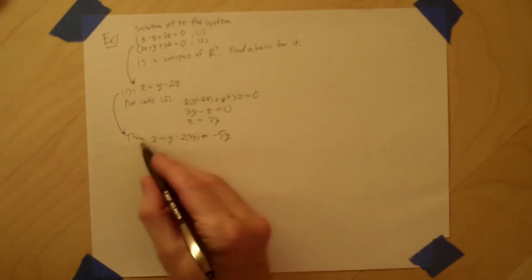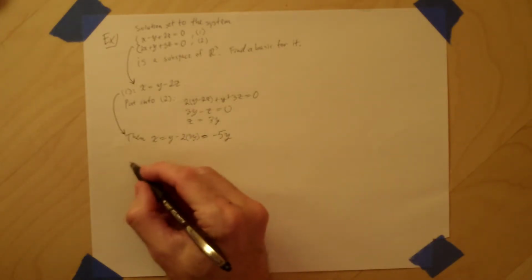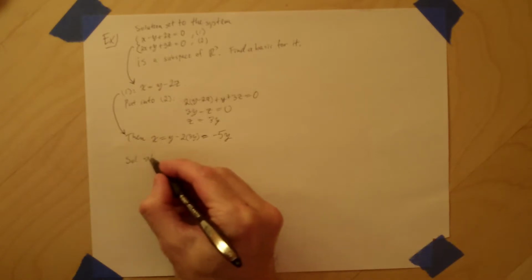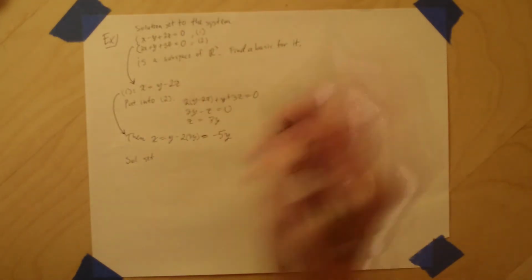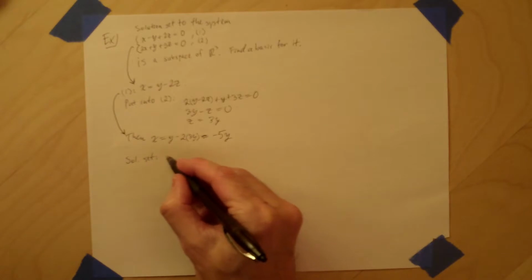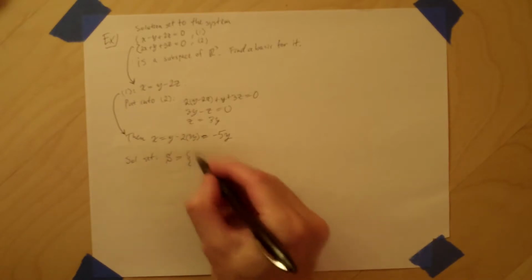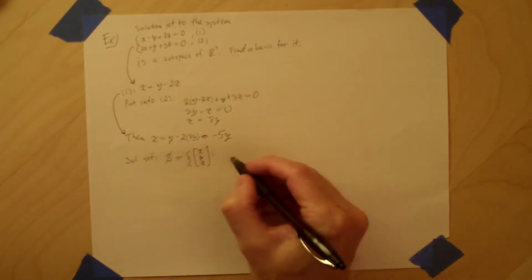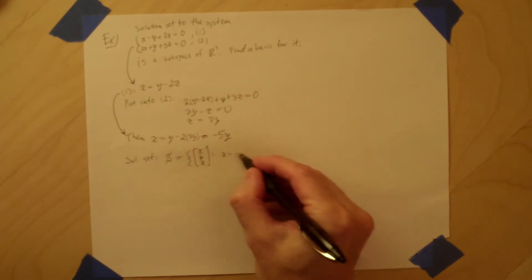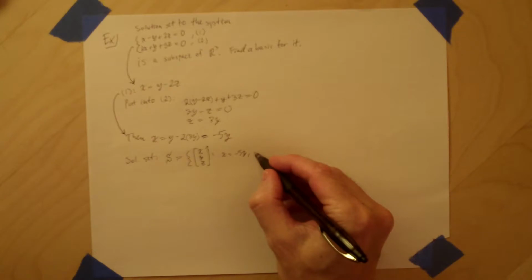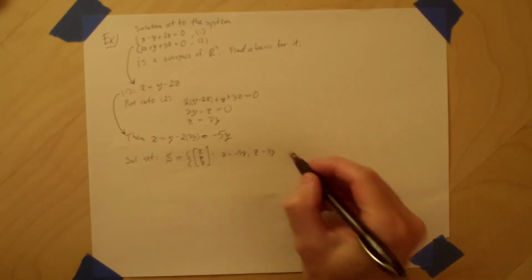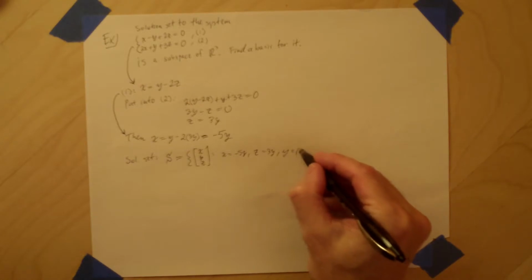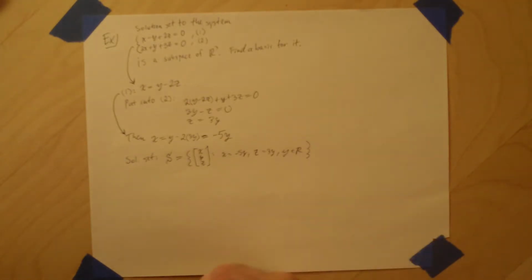So we have the solution set to this system here, call it S, say, is the set of points x, y, z such that x is negative 5y and z is 3y, y itself any real number.